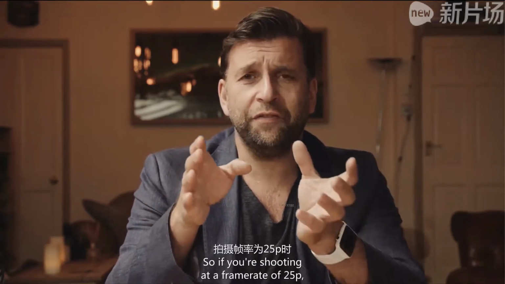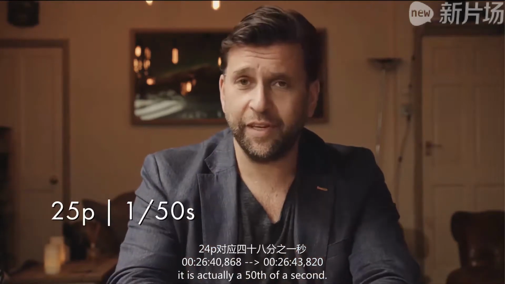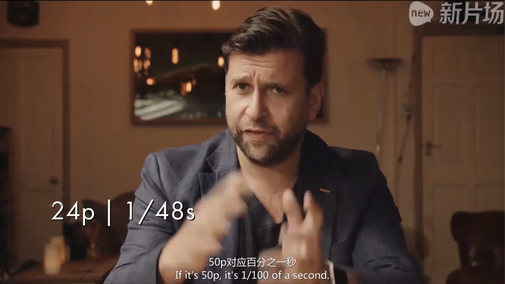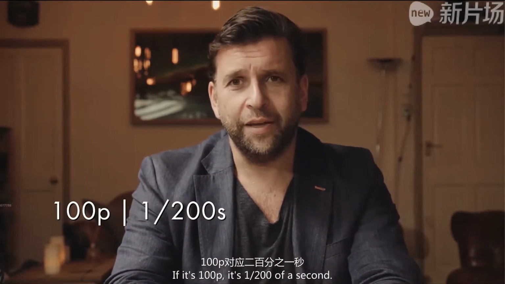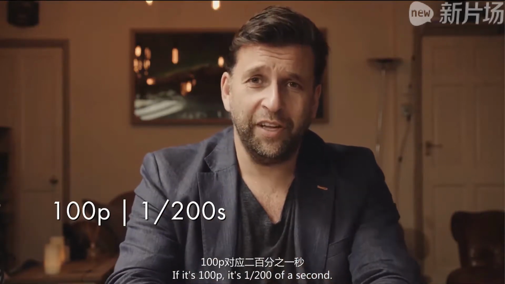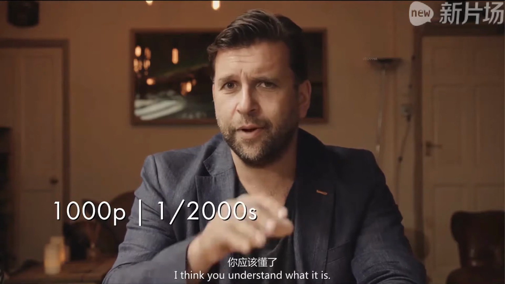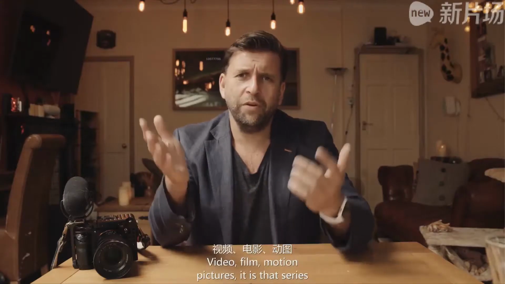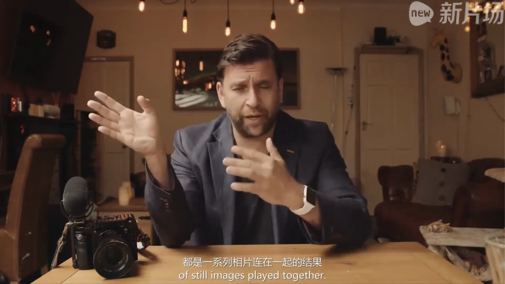If you're shooting at a frame rate of 25p, it is actually 1/50th of a second. If it's 24p, it's 1/48th of a second. If it's 50p, it's 1/100th of a second. If it's 100p, it's 1/200th of a second. If it's 1000p, it's 1/2000th of a second. I think you understand what it is. Double your frame rate. Video, film, motion pictures, it is that series of still images played together.